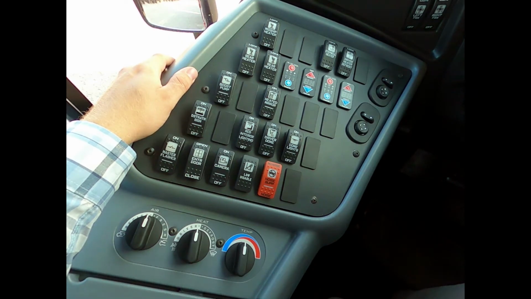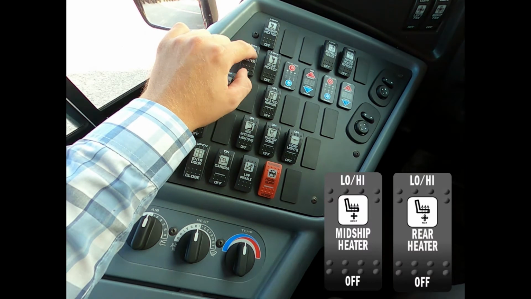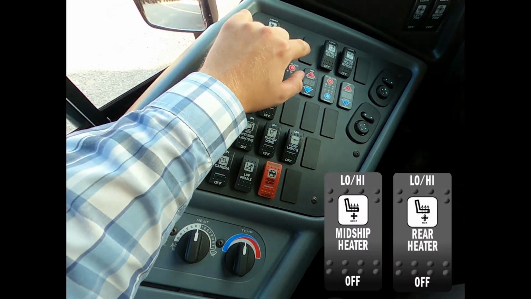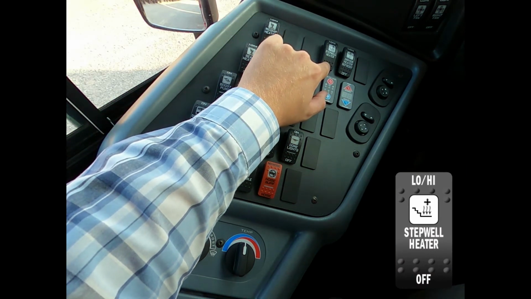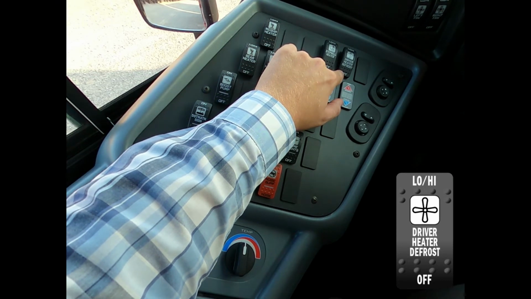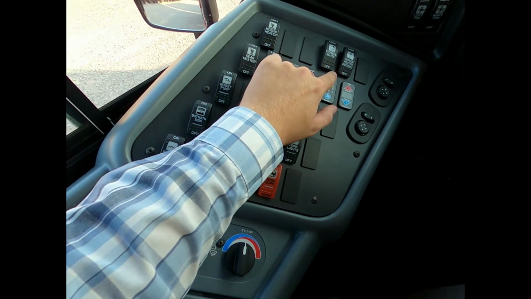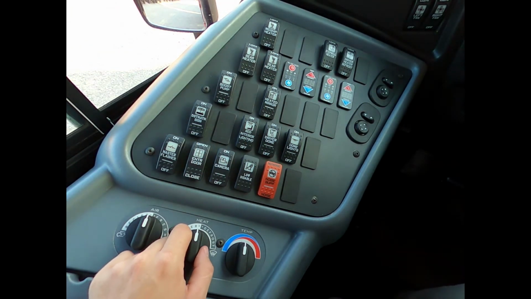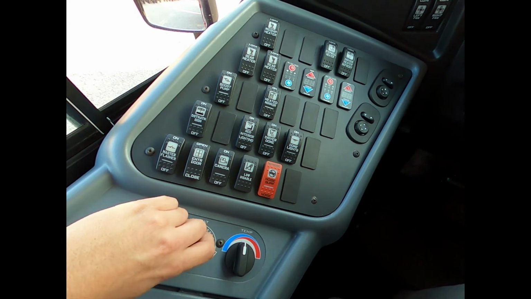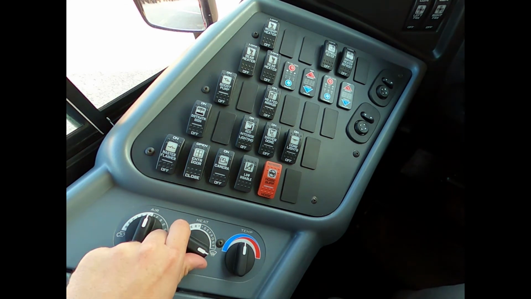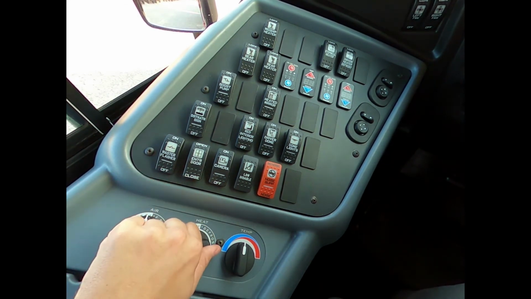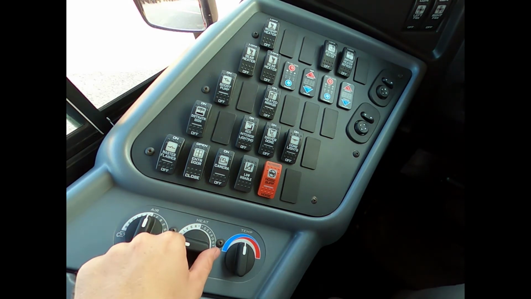The heater controls on a CE bus are generally configured the same regardless of capacity. Passenger seating area controls are labeled as rear and midship heater. The stepwell heater helps keep the entryway dry and clear. The driver heater and windshield defroster are operated using a single switch. To divert air to the windshield, turn the center knob all the way to the right. To divert air to yourself, turn the center knob all the way to the left. Alternatively, you can set it somewhere in the middle to provide defrost to the glass and heat to yourself at the same time.